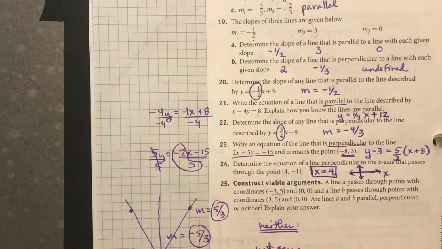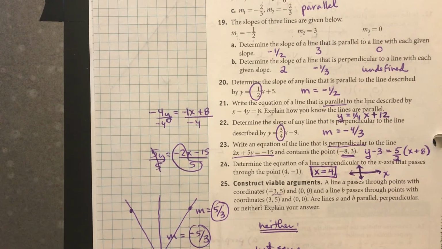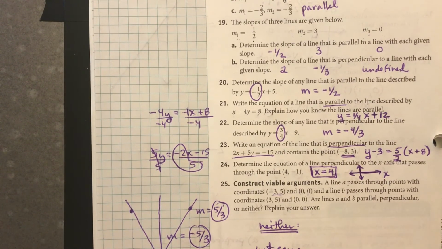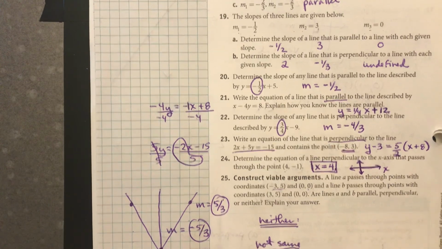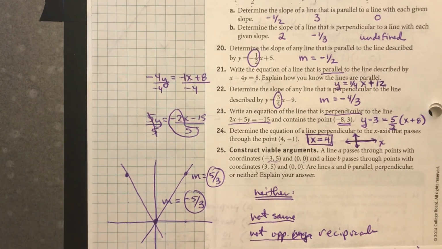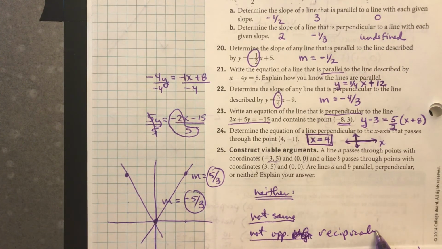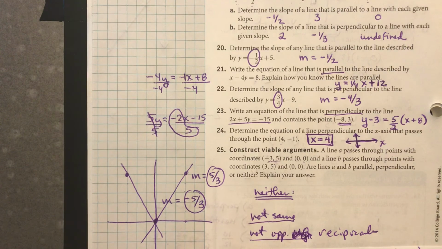They're not the same. That means they're not parallel. And they're also not opposite reciprocals. So we know that they are not parallel. They are also not perpendicular because they are not opposite reciprocals.